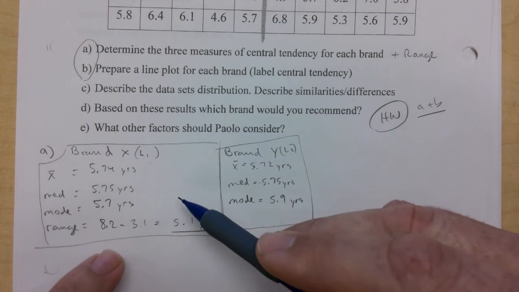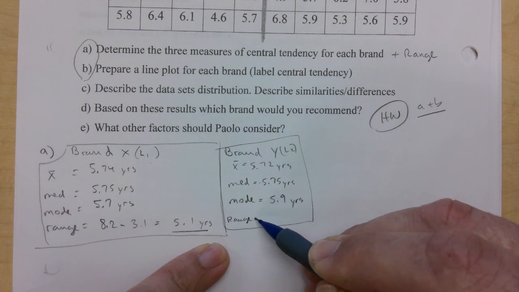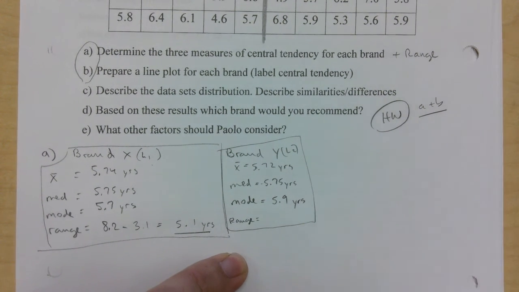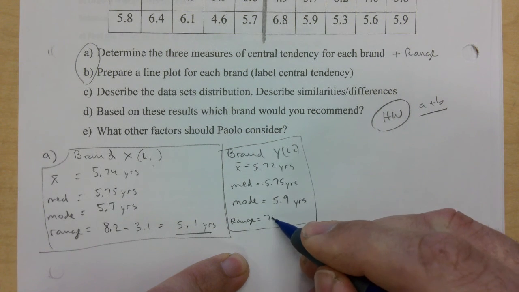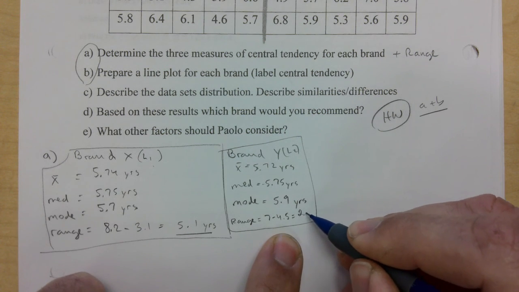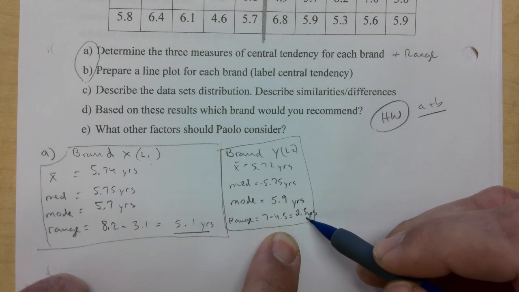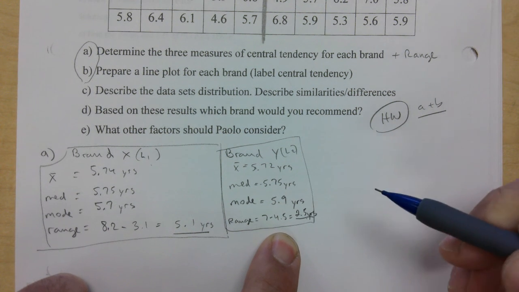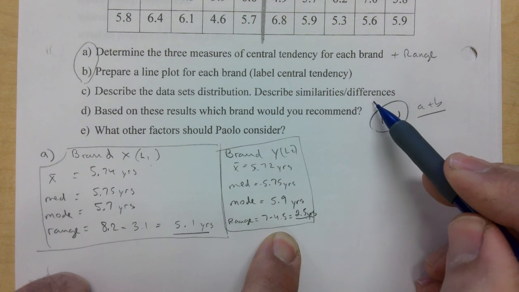Well, so we've got our MCTs and the range. I will come up with the range here real quick. It's 7 minus 4.5, right? And that is 2.5 years. Okay, so I have MCTs and the range. So describe the sets' distribution, determine similarities and differences.